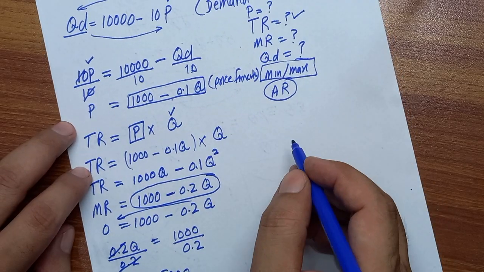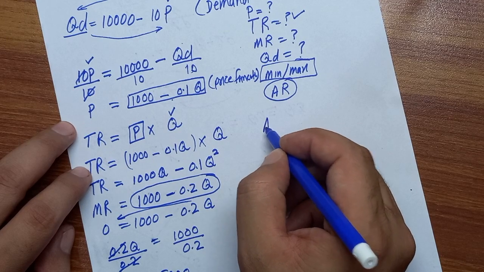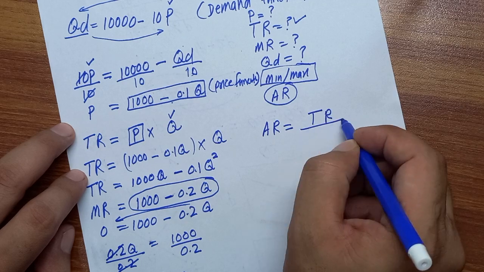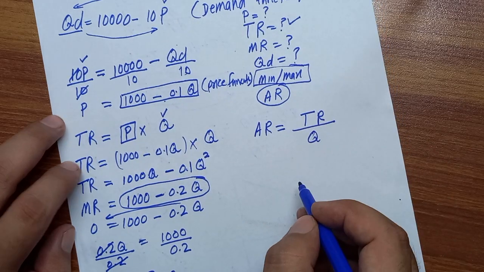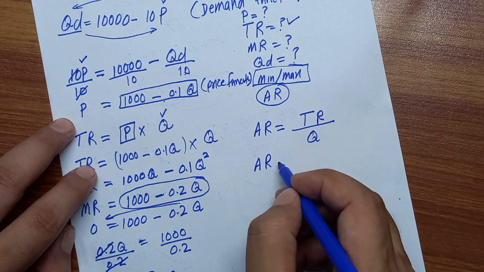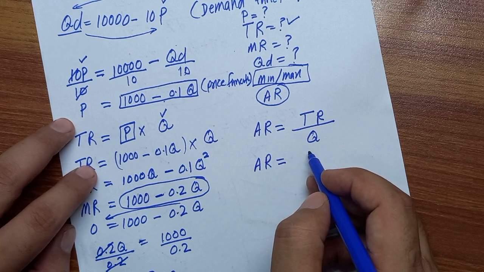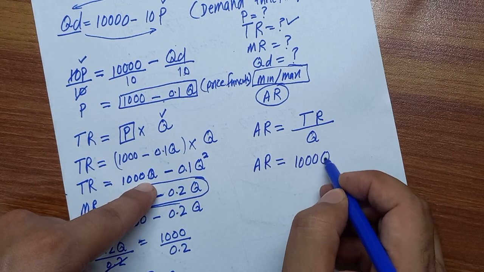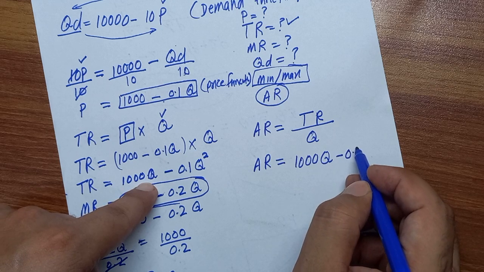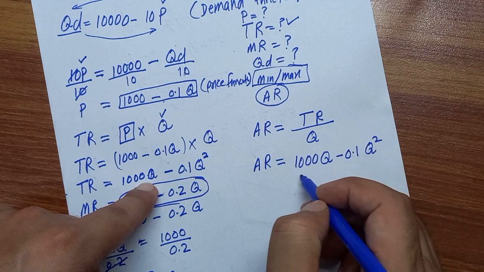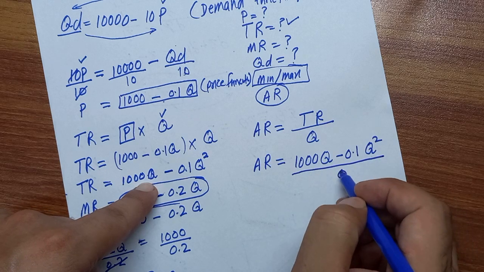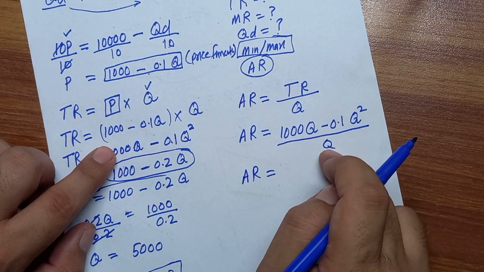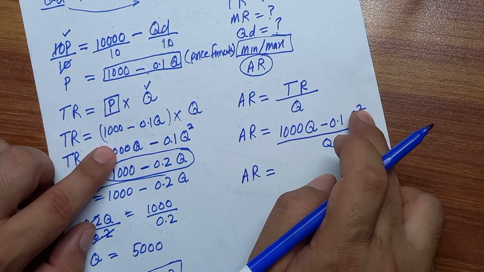For the average revenue, average revenue is equal to total revenue divided by Q. So AR, average revenue, is equal to total revenue, 1000 Q minus 0.1 Q square divided by Q. So this Q is also with this portion, this Q also with this portion.